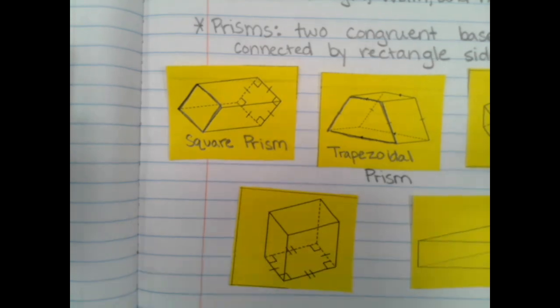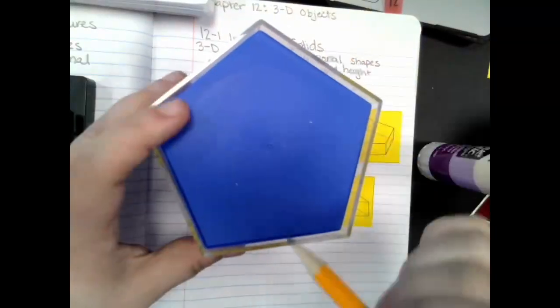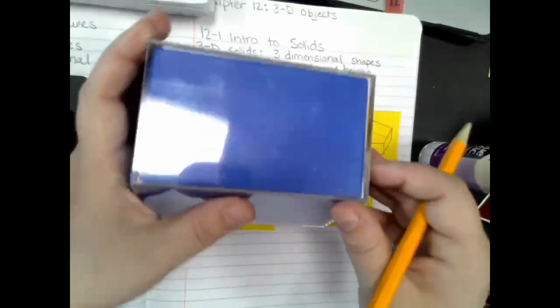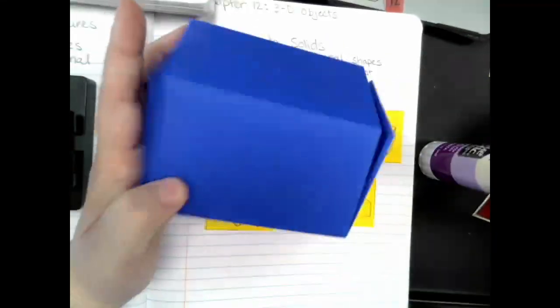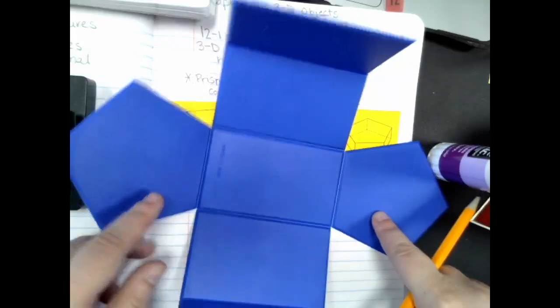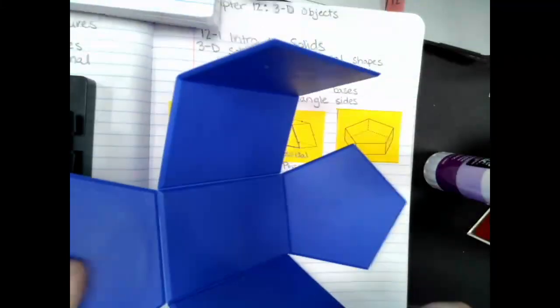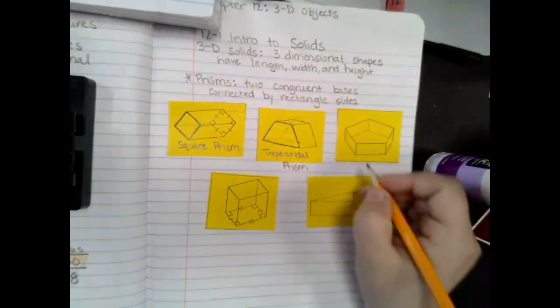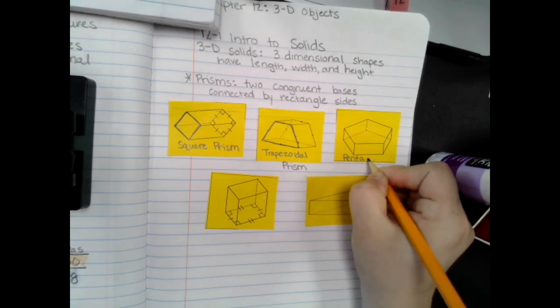All right, our next one, if I move over to the one that I have here, what's that shape on the top? Pentagon, it's 5 sides. So we have a pentagon on top and a pentagon on bottom, but connected on the sides, if I look only at the side, it's a rectangle. So when I look at the net, if I take this out and I unfold it, I have 2 pentagons and how many rectangles? No, just 5. Because there's 5 sides. So this one is called a pentagonal prism.